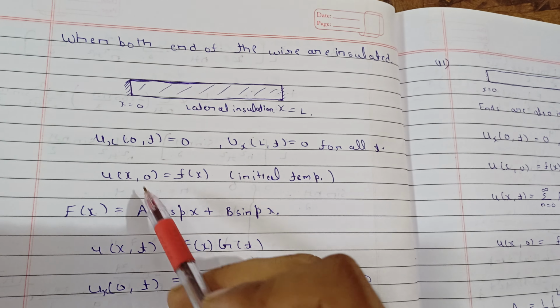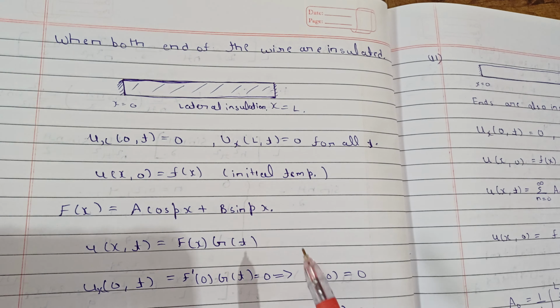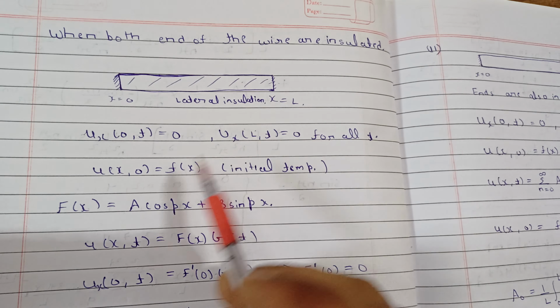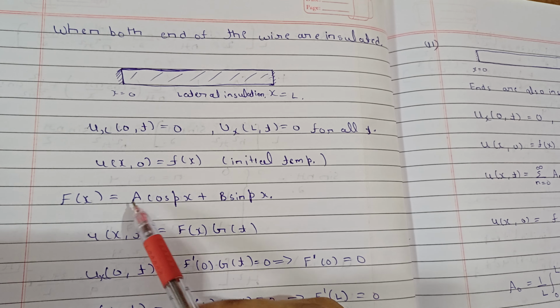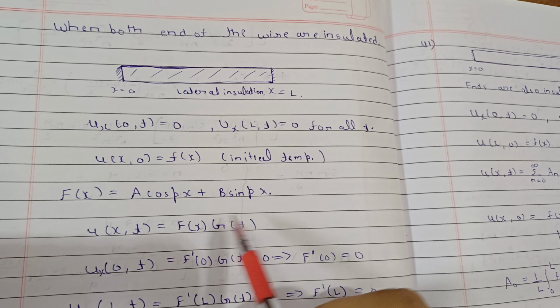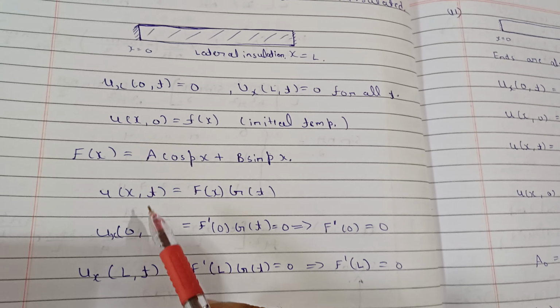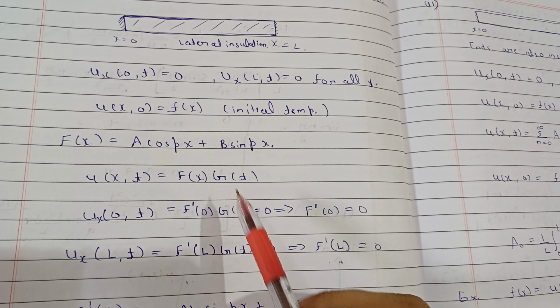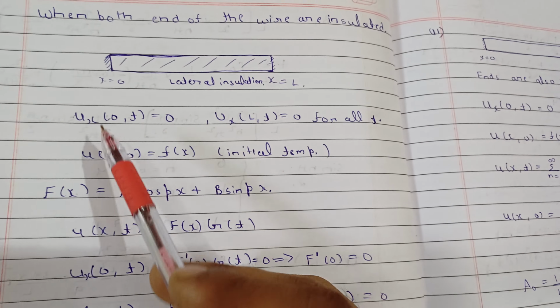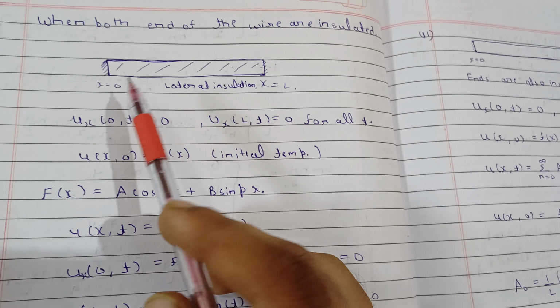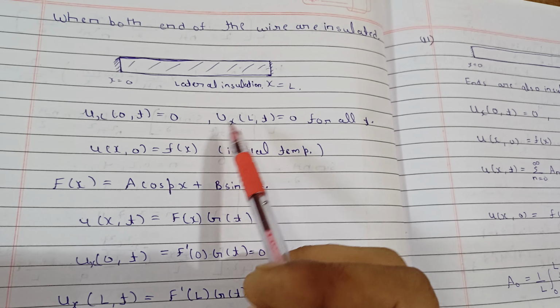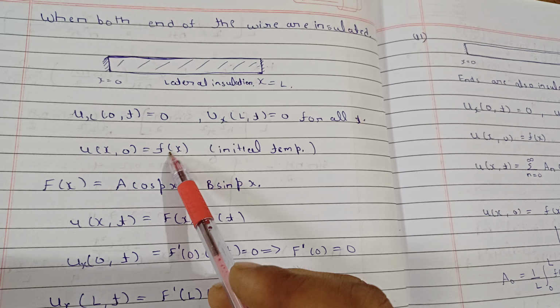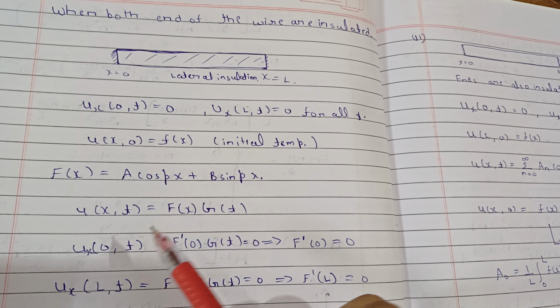Now the initial temperature at t equal to 0, let's assume it is f(x), and we already know from the previous lecture that f(x) is equal to A cos px plus B sin px. This will not change. Now u at any point will be f(x) g(t). So now let's use the conditions. First we have these conditions for the gradient, so we have to use them. For that we have to find this f dash x. So how can we find f dash x?